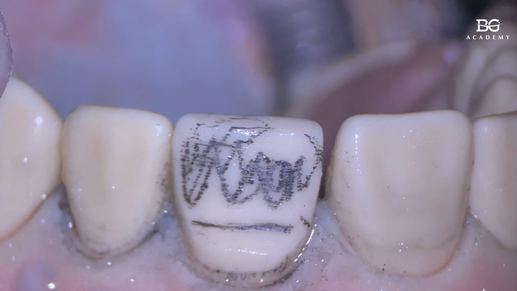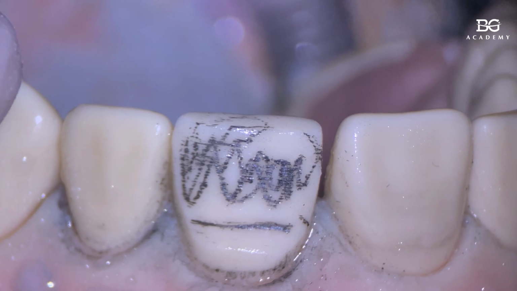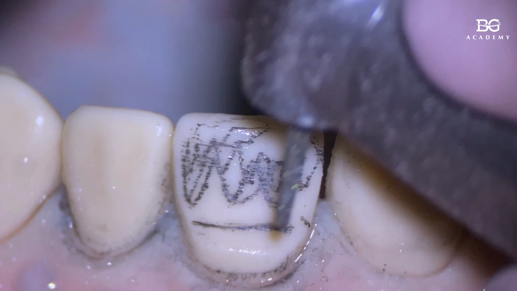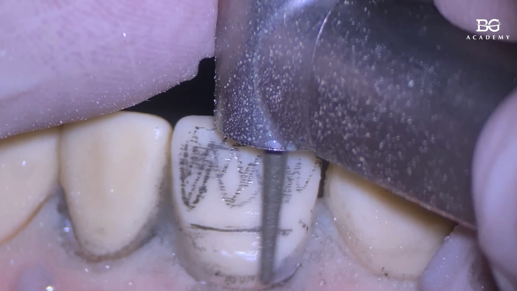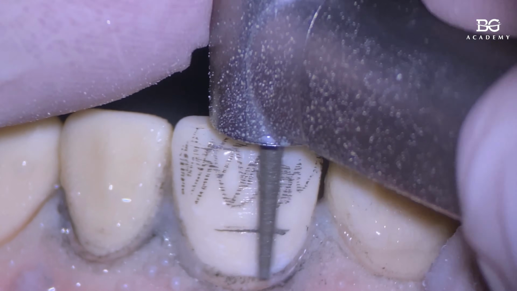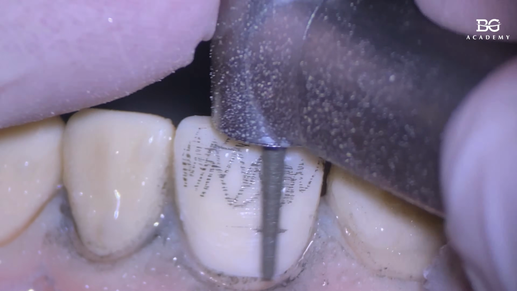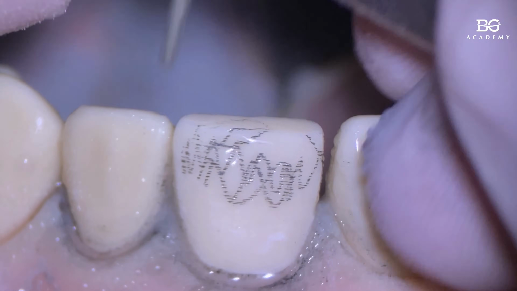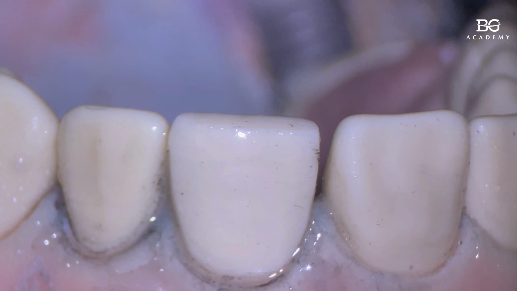And supragingival stage 1. We'll do our margin later on. And then stage 2, low speed, red bur, the retraction cord and so on. So I place it supragingival. That's it. No lines, no grooves.